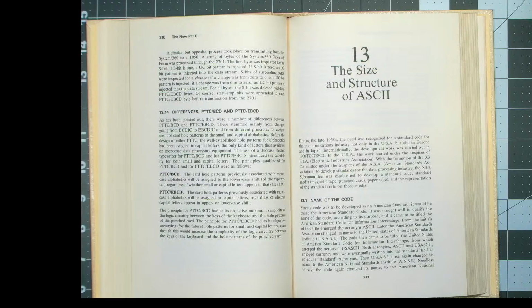Next up, the size and structure of ASCII. However, I'm going to leave it for another day because EBCDIC is absolutely exhausting.